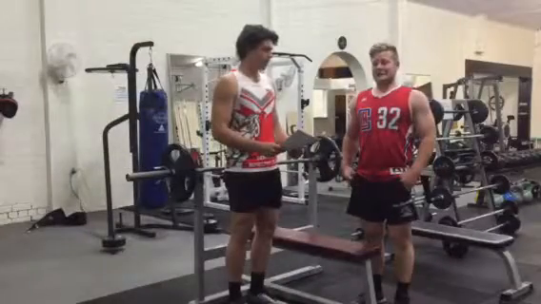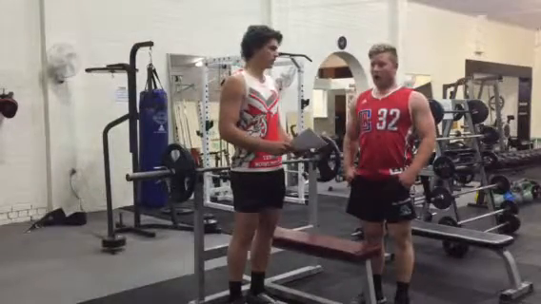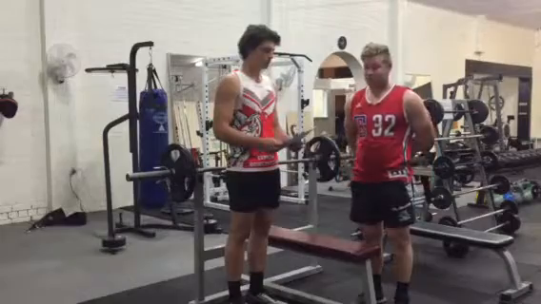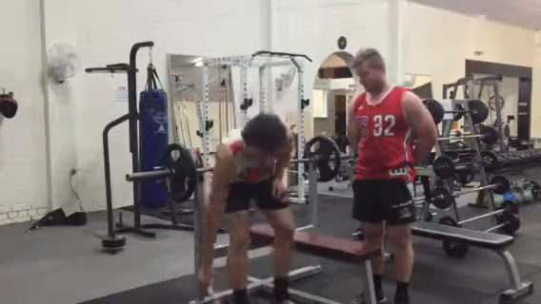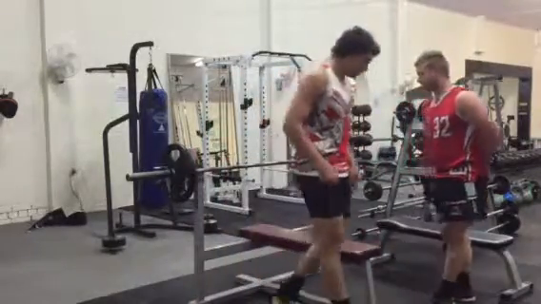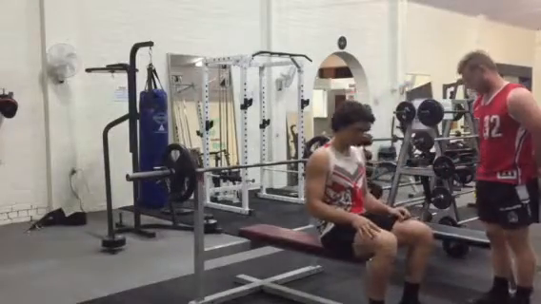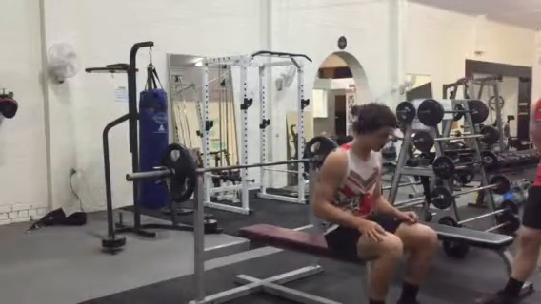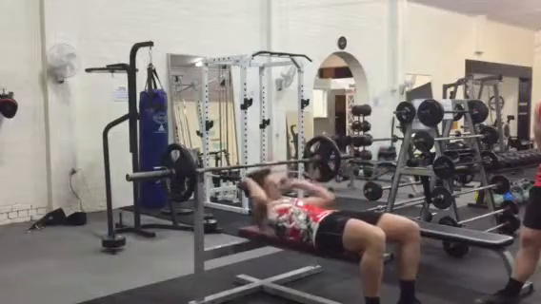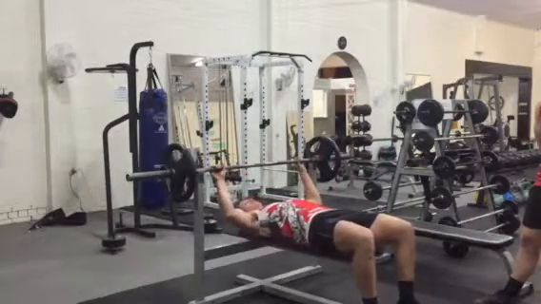Alright, Grant. So our first resistance exercise, I'm going to get you to do a bench press, alright? So first I'll demonstrate how I want you to do your bench press. So sit down like this first and get your feet in a nice comfortable spot. Come back while watching your head, you're going to smack it on the bar.